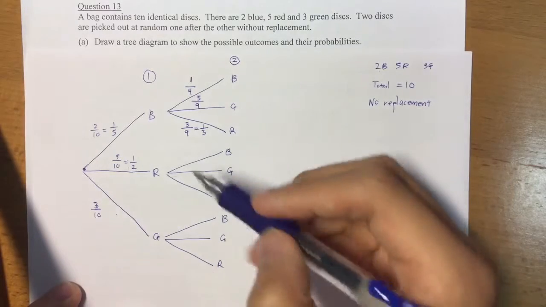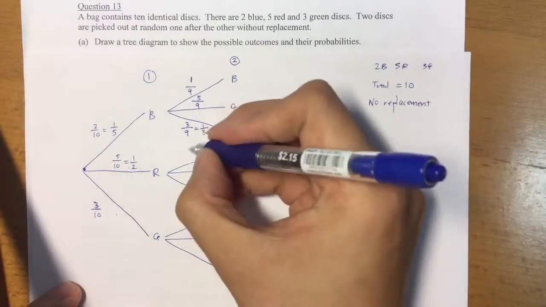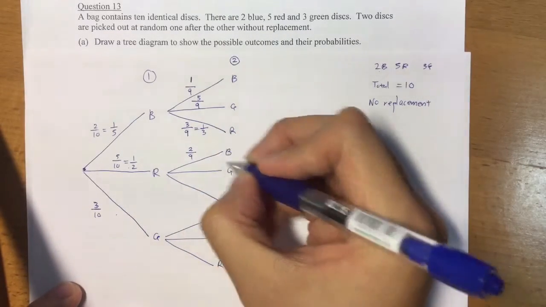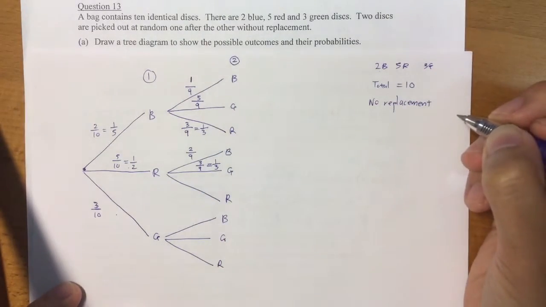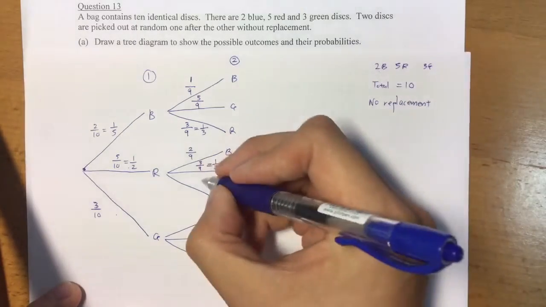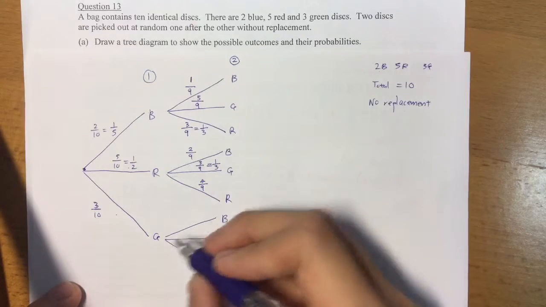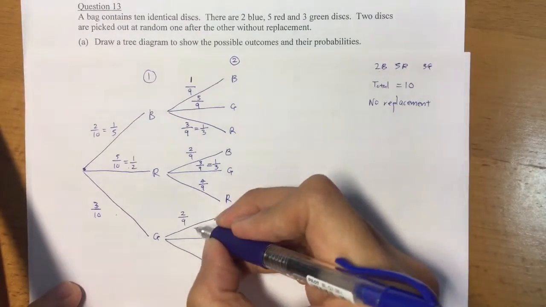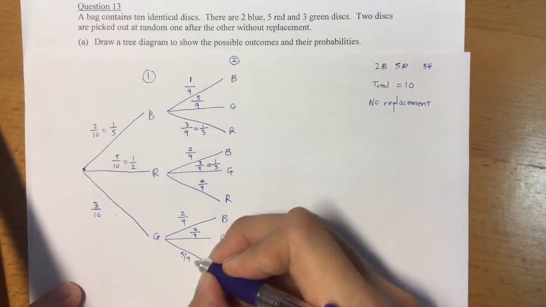So I do the same for all the remaining branches. Bear in mind, in this reality I had picked a red first. So blue is not affected, so 2 out of the 9 left. Green is not affected by the red, so I have a total of 3 out of 9, which simplifies to 1/3 again. Then, if I had picked the red first, 5, I only have 4 left out of the new total 9. Now down to the branch of green. If I had picked the green at first, blue is not affected, 2 out of 9. If I already picked the green, I only have 2 green left out of the new 9. And last but not least, I would have 5 out of 9 here. So that's part A.